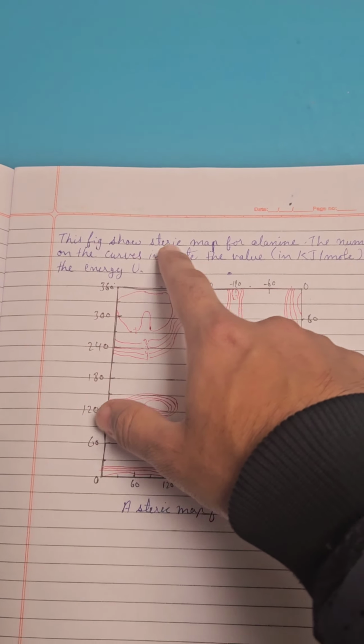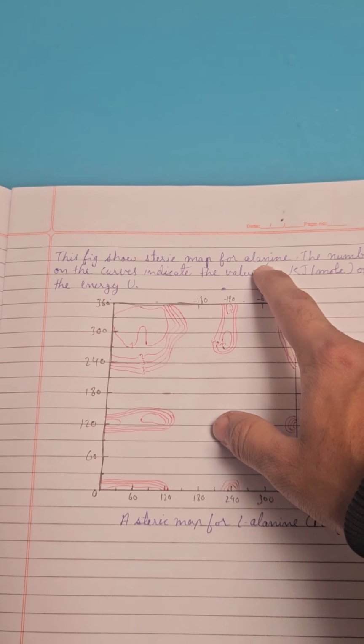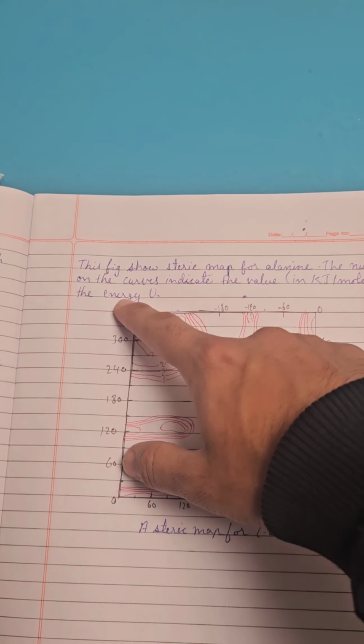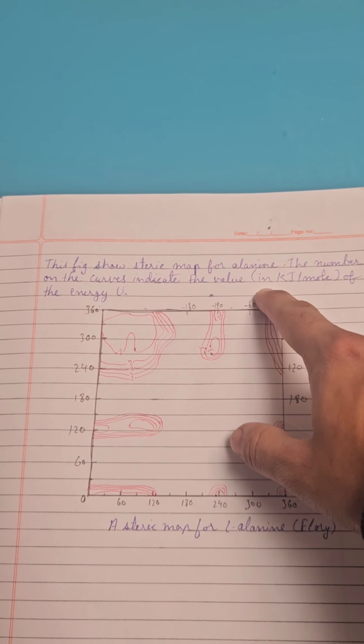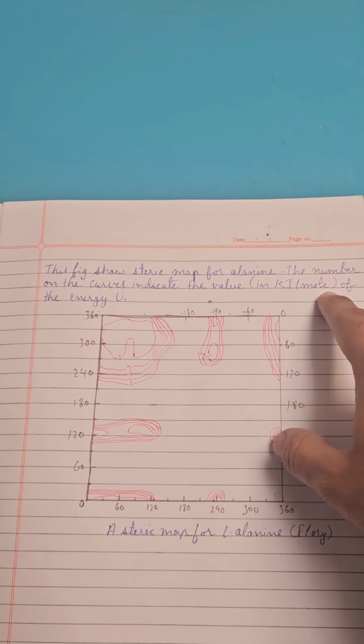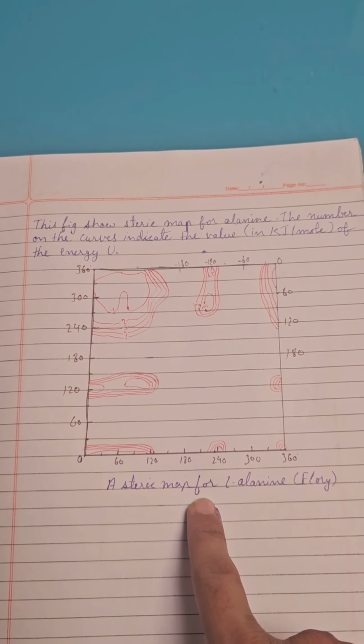Now this figure shows the steric map of alanine. The number on the curve indicates the value of the energy U in kilojoule per mole, as you can see.